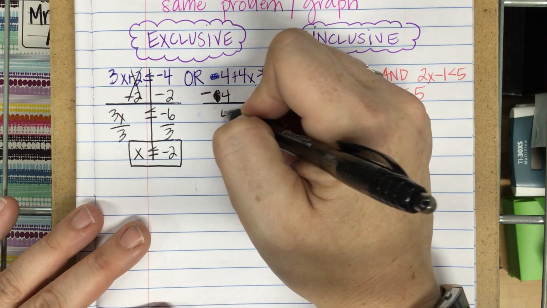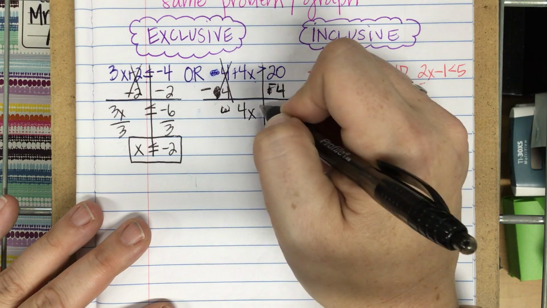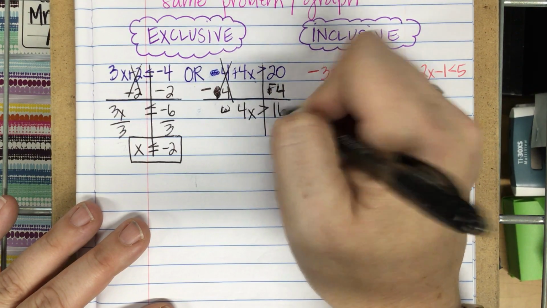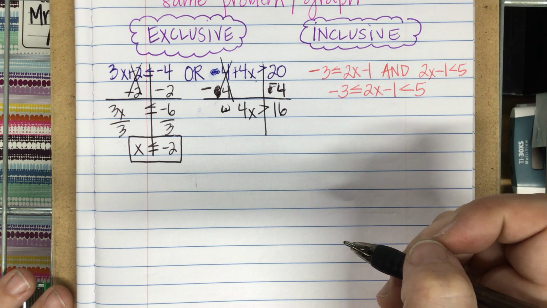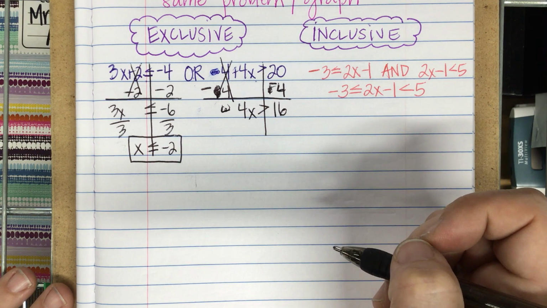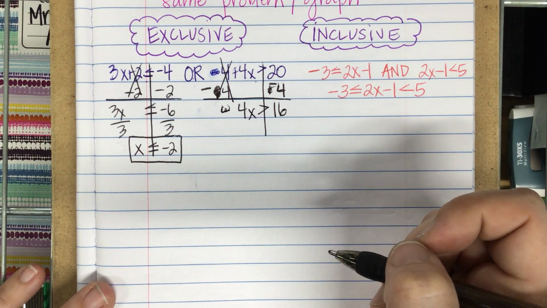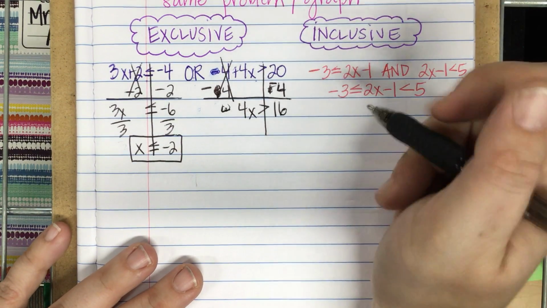Leaving us with 4x is greater than 16. Agree? Oh, I guess I could have left it as +4. You guys, I'm having a hard day. Yeah, it's fine.